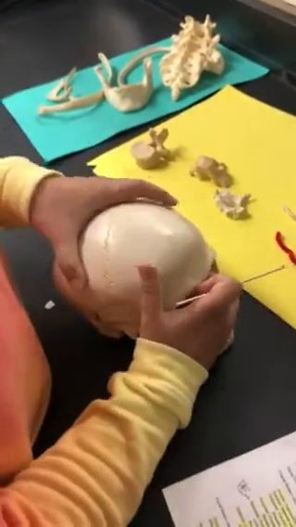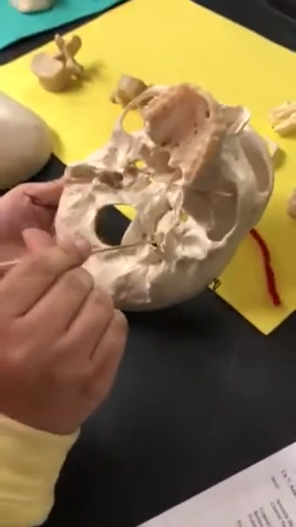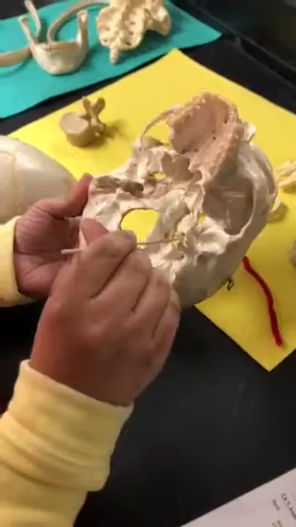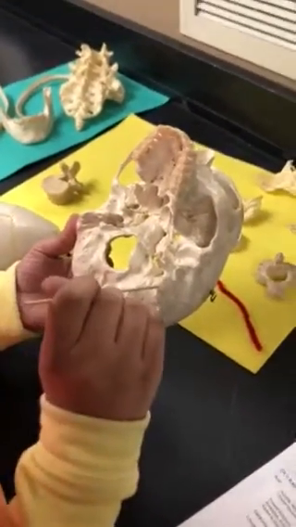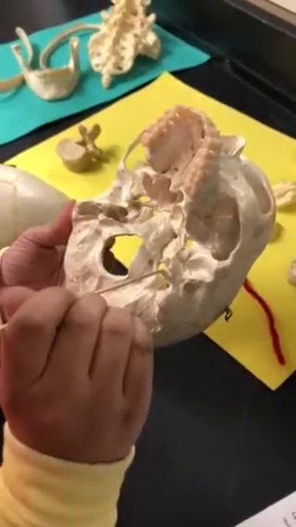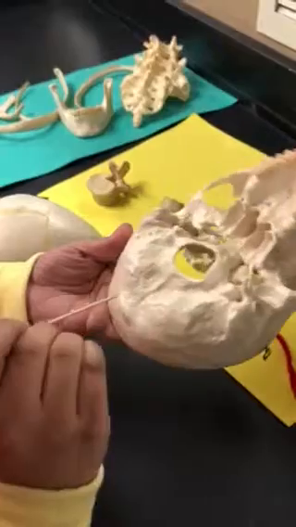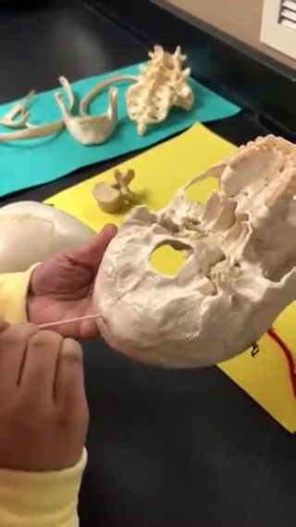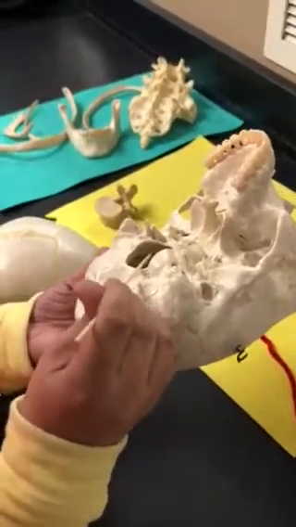Cranial foramen. This is the carotid canal. Carotid canal, foramen magnum. This is the mastoid process, styloid process, occipital condyles, external occipital protuberance, hypoglossal canal tucked here. This is hypoglossal canal.